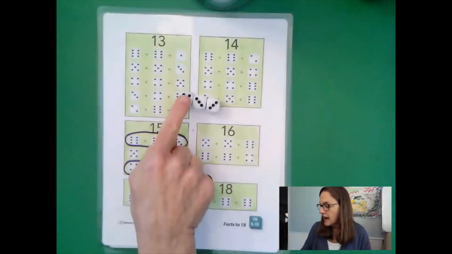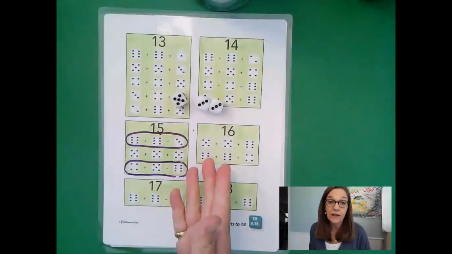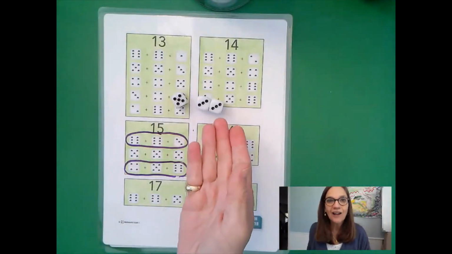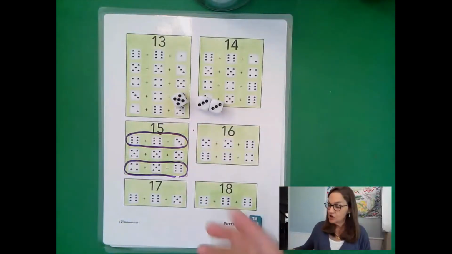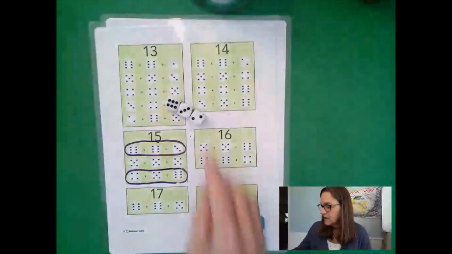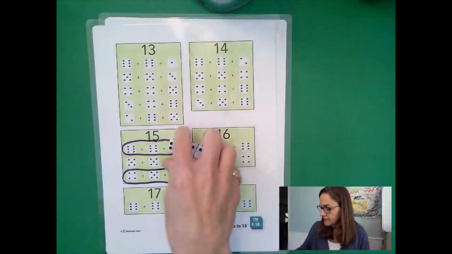I've got a 5, and I've got 2 3s, and 2 3s is the same thing as 6. So how much is 5 plus 6? Near double. 5 plus 5 is 10. 5 plus 6 is 11, and that's on the other sheet, so we're going to move on, okay? I'm going to just keep rolling until I get one that's above 12, okay?